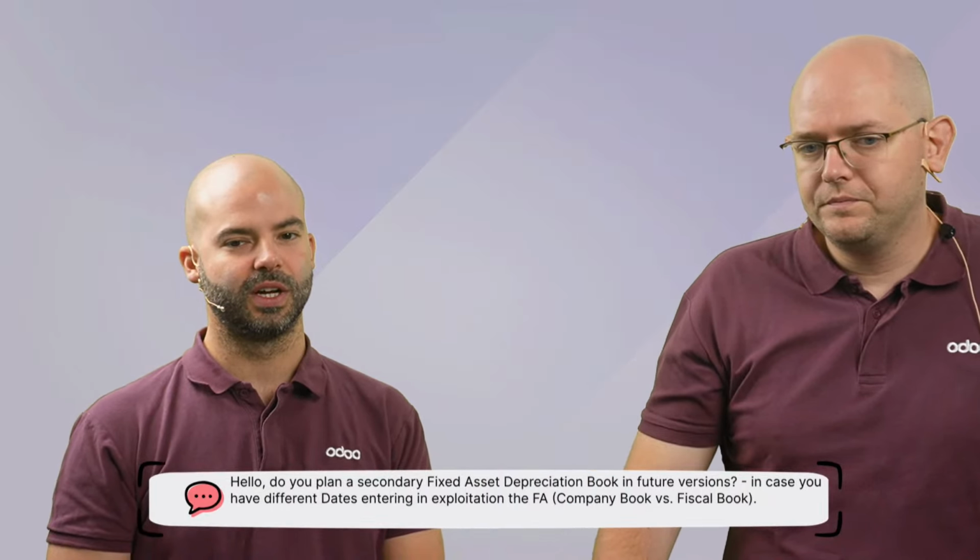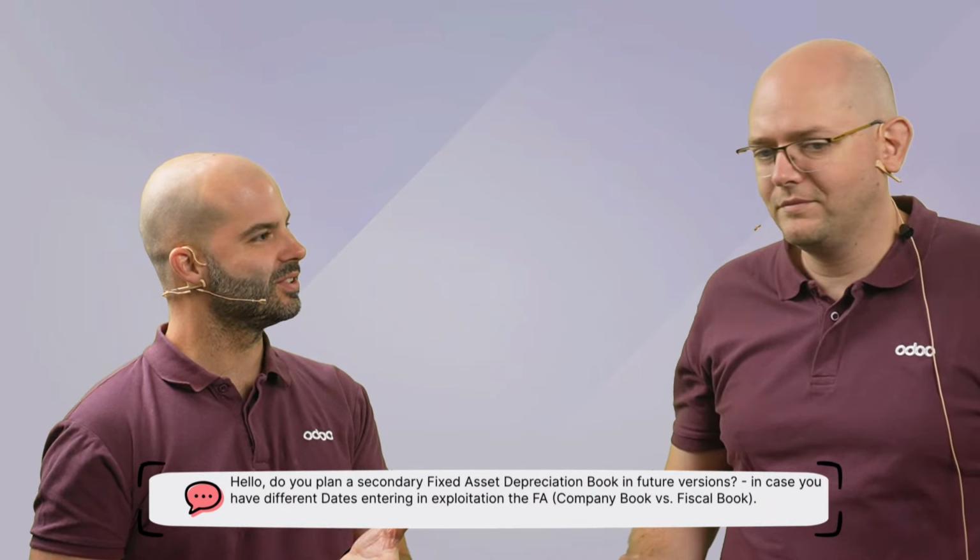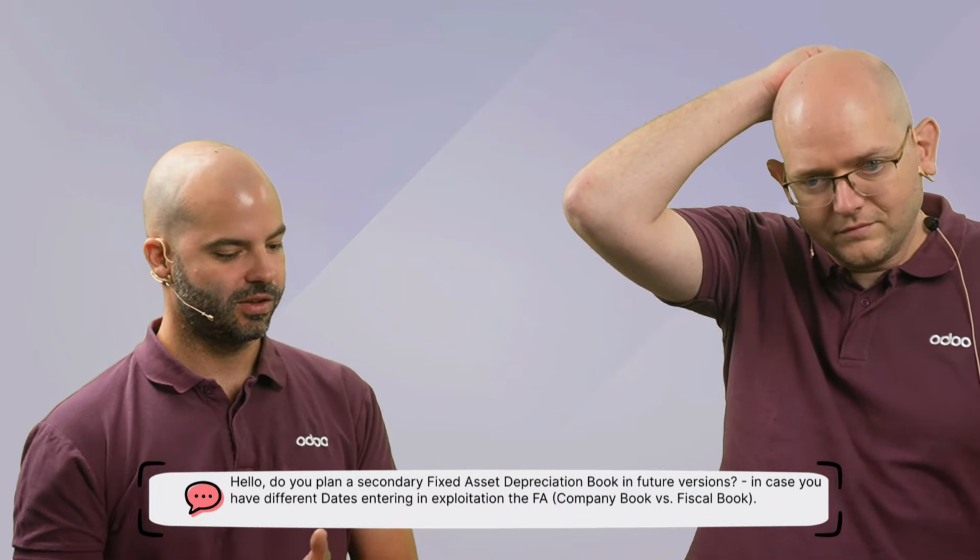Okay. Sure. Next is from Julius BG: Hello, do you plan a secondary fixed asset depreciation book in future versions, in case you have different dates of entering into exploitation, company book versus fiscal book? Yeah, that's something we had in the previous versions, that you could, thanks to your models, create 2 entries for 2 fixed assets. Currently, we don't have it anymore. Do you have insight on this?